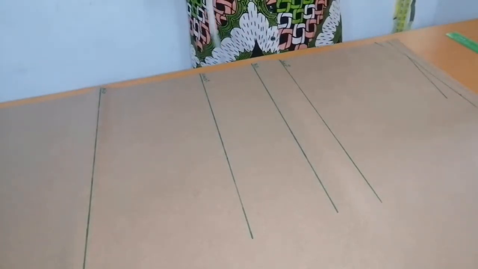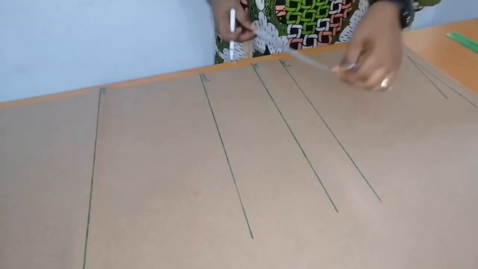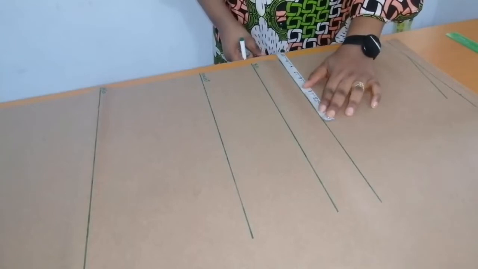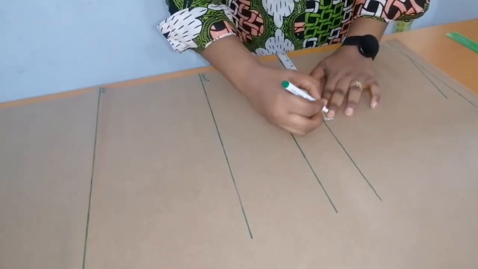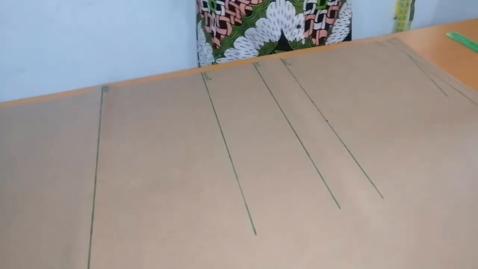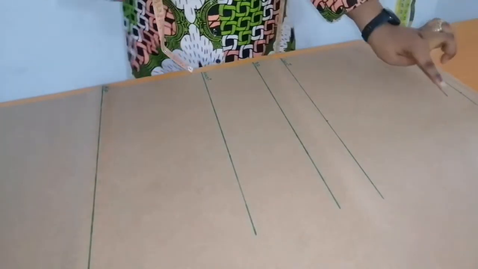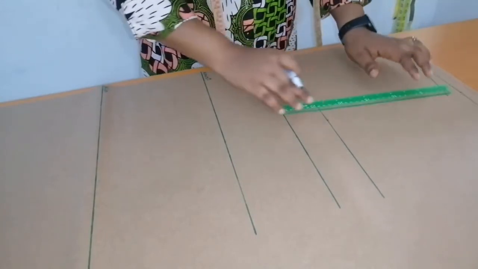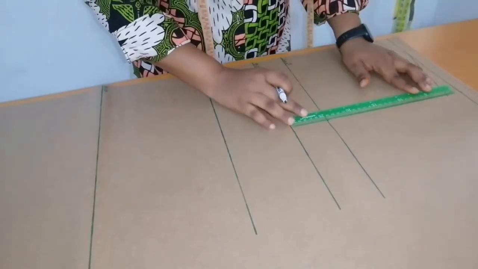I'm going to input my shoulder measurement at my chest line, to help me rule a straight line. From the shoulder slope, I'm going to connect my armhole depth with a straight line.